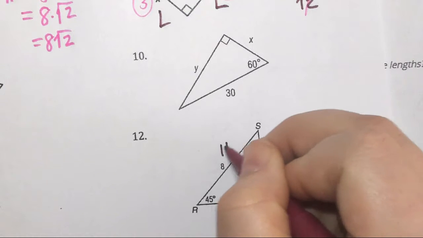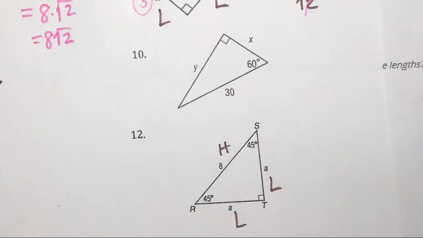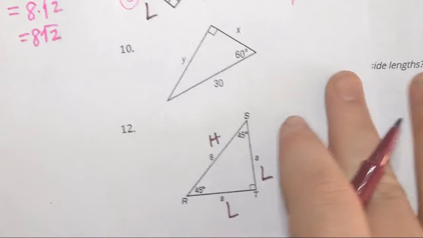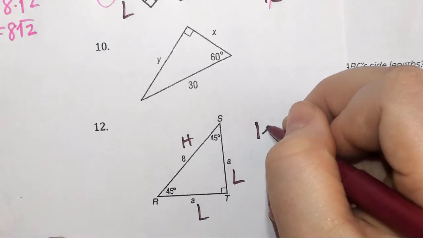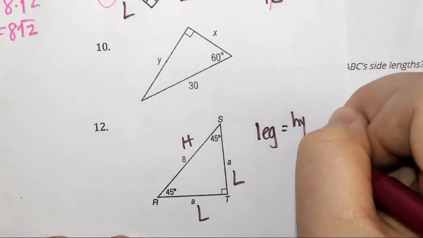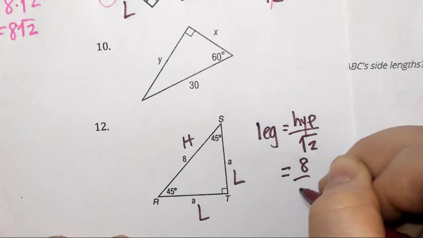Ma'am. What you would do is you would divide the 8 by 2. It's going to be 4 square roots of 2. Yes, I know that you caught on to the pattern, but not all of us have. So for those of us who haven't, we can still write our formula. Leg equals hypotenuse divided by the square root of 2. And you can still humor me. 8 divided by the square root of 2.